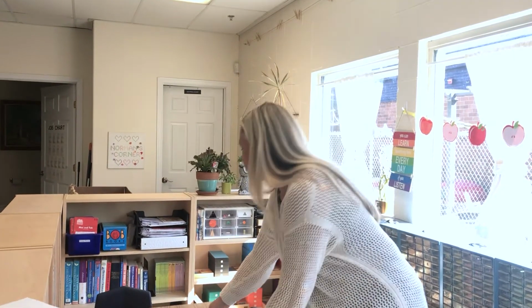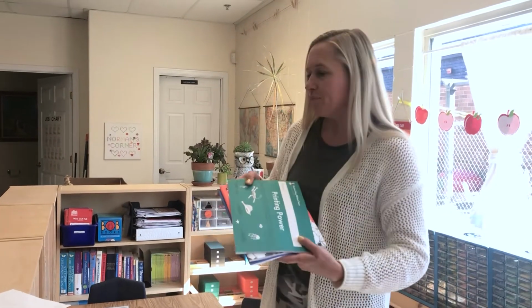The next area is spelling, and we assess all of the children at the beginning of the year for spelling, and then the children are placed in different spelling groups, and each week they get their word list, and they do a variety of activities with them, but by the end of the week we have a spelling test. And then we also have handwriting, and I have some handwriting books here.